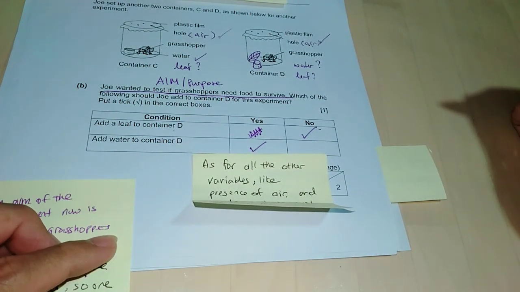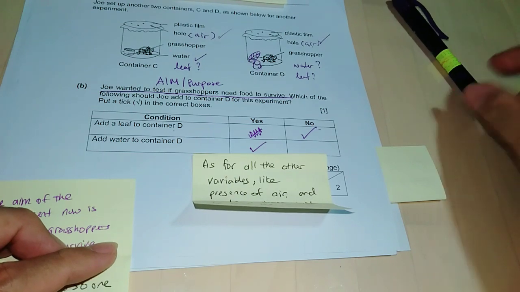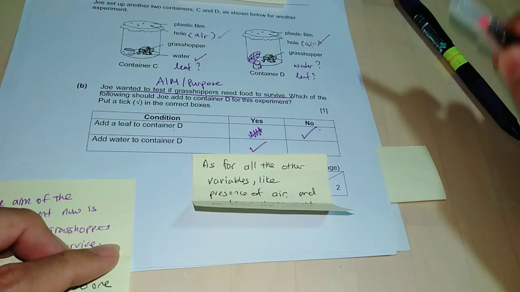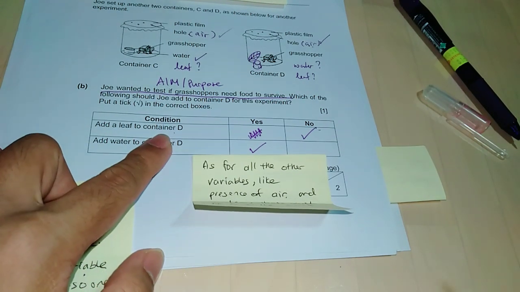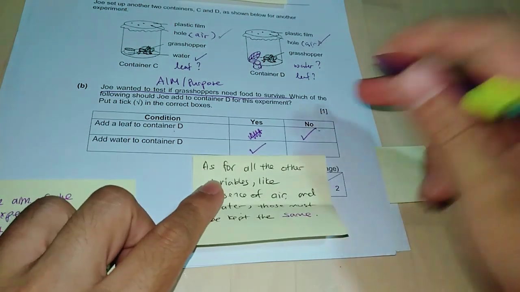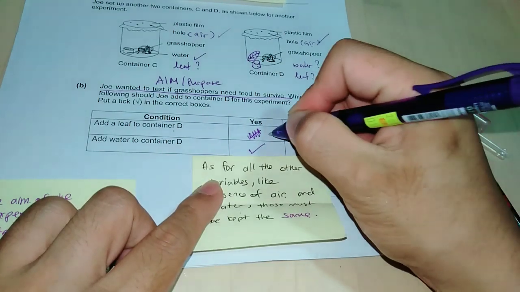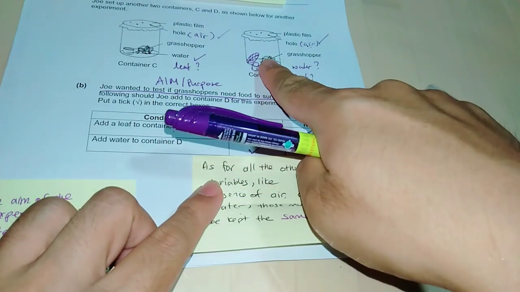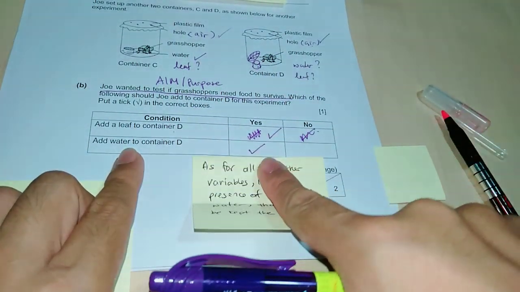Alright. Now, can I answer differently? What if I try to answer it by saying I add a leaf to D and I said, oh sorry, it shouldn't be a no, D is here, right? So this should be a yes. Yes, leaf here. Water to D, yes.